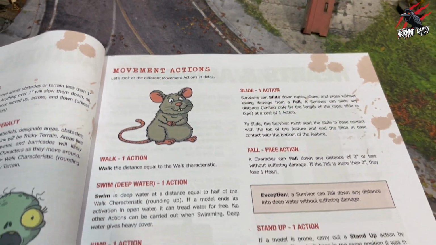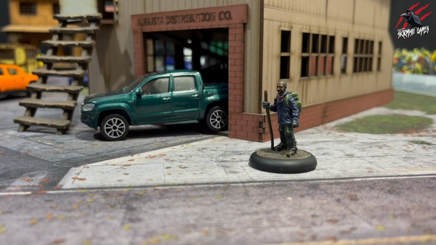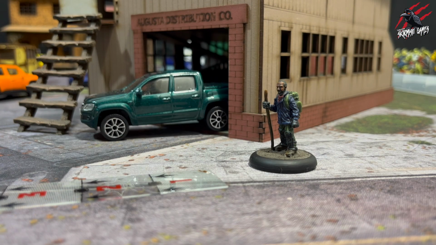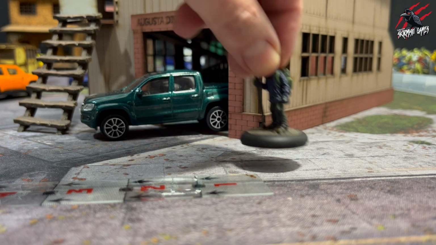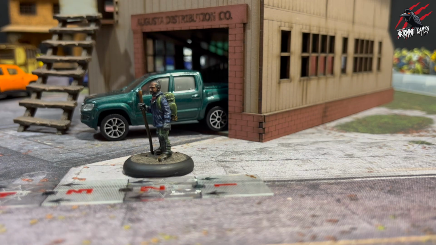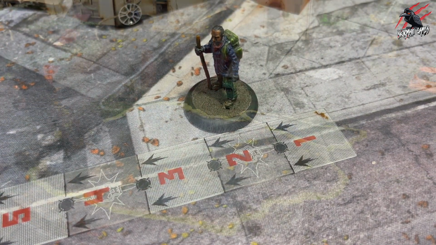Now we've covered the concepts of movement, let's have a look at the movement actions themselves, and we'll start with walking. And walking will cost 1 action, and you'll walk the distance equal to the walk characteristic. This will be 2 inches for most characters unless it says otherwise on their character card.